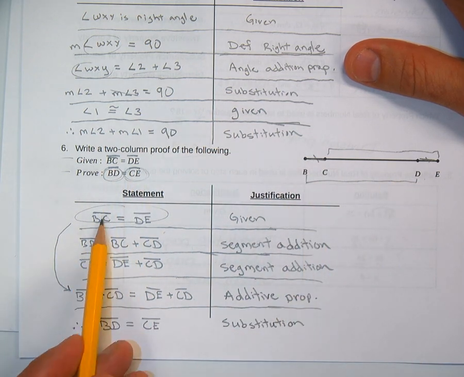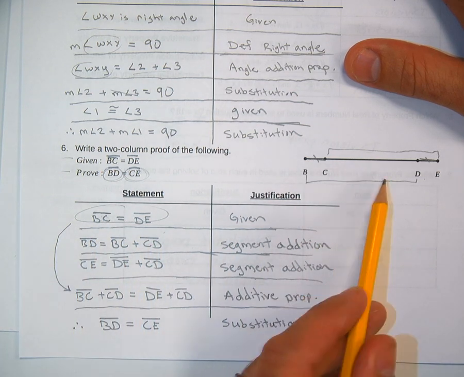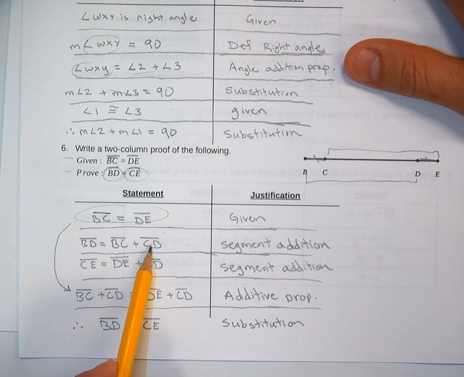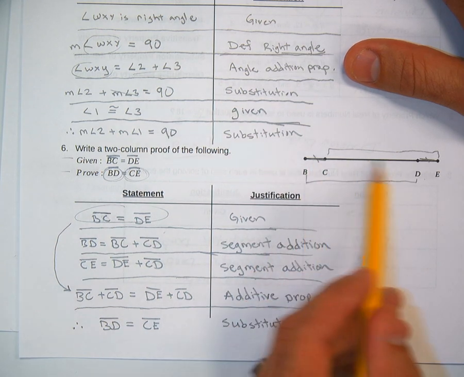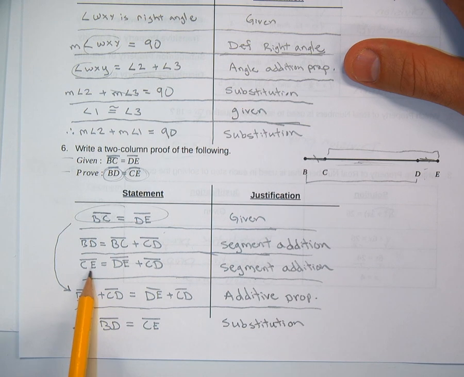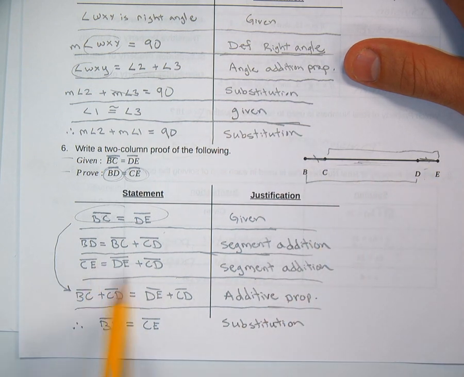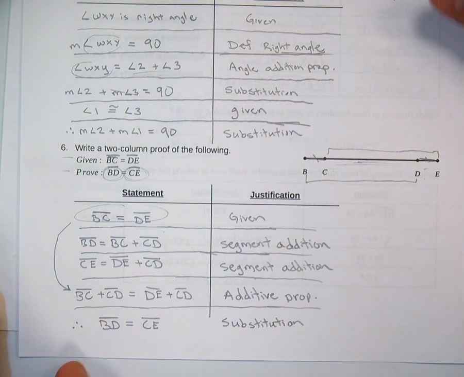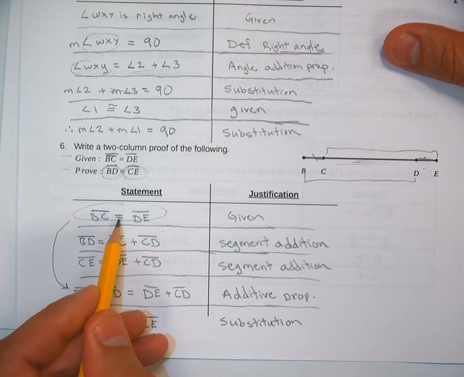So I thought, well, how do I get from the given BC to BD? I add on that extra bit CD. So I took BC plus CD and said that's equal to BD, right? And you can do that by segment addition. If I take 2 segments and add them together, then you get the longer segment. And I did that again with CE. I took the given DE and added on the extra bit so that I could introduce CE into this problem.